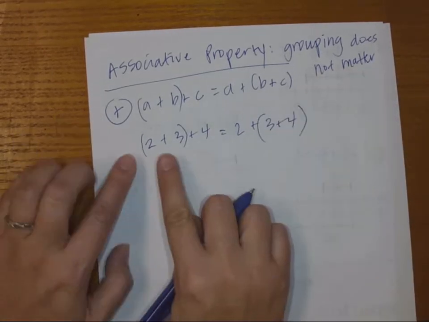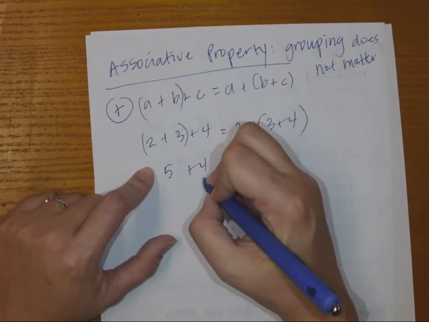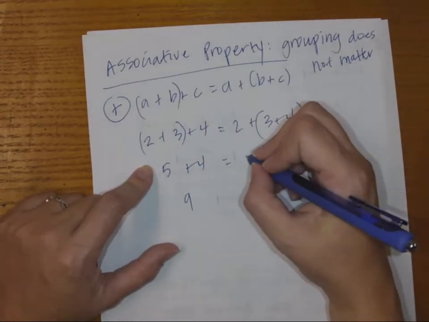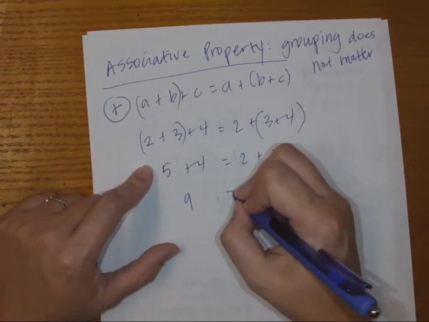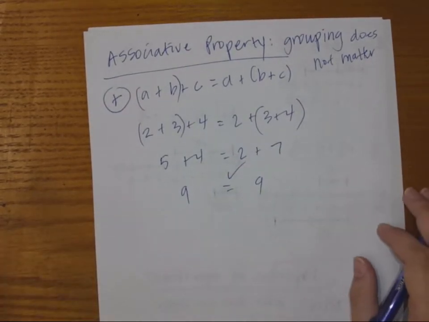So on the left-hand side, I'm adding 2 and 3 together first to get 5 plus 4, which is 9. On the right-hand side, I'm adding the 3 and the 4 together first, so it's going to be 2 plus 7, which is also 9. So the associative property holds for addition.